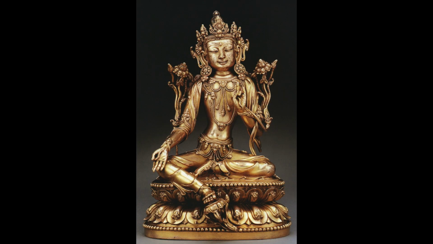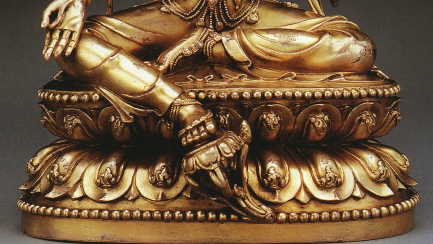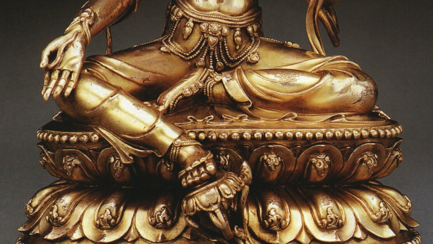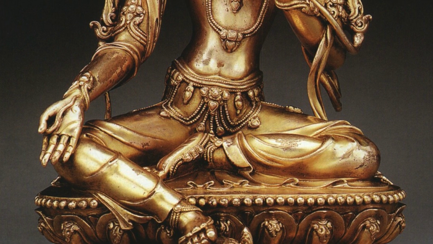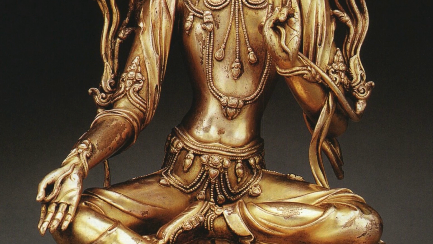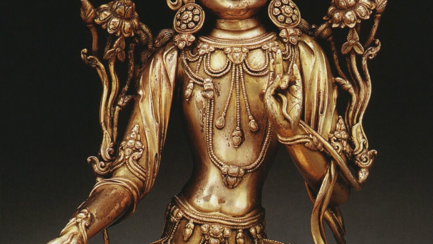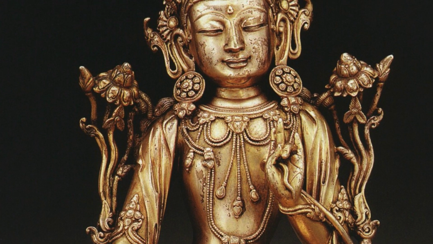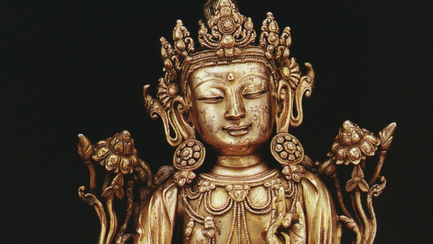Now, Khasarpana Lokeshvara has the same general physical appearance as Green Tara. So he has a peaceful appearance, male, white in color, one face, two arms, two legs. The right leg is extended downwards. The left leg is drawn upwards. The right arm is extended across the right knee with the palm facing out. The left hand is held at the heart, holding the stem of a lotus flower. The right hand also holds the stem of a lotus flower, and both blossom over the right and left shoulders. Very peaceful, very beautiful in appearance.